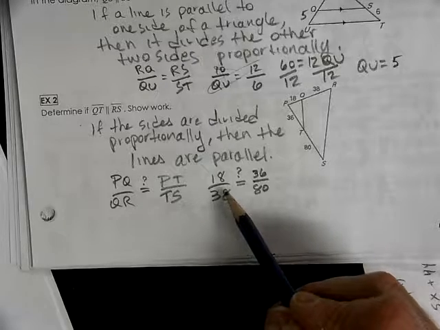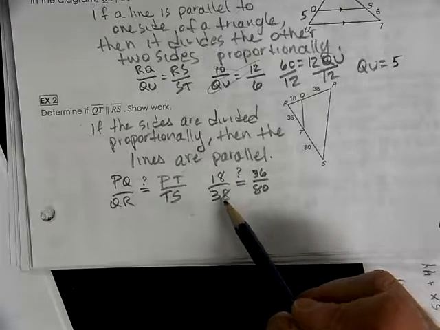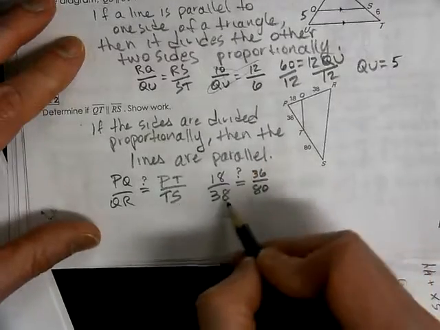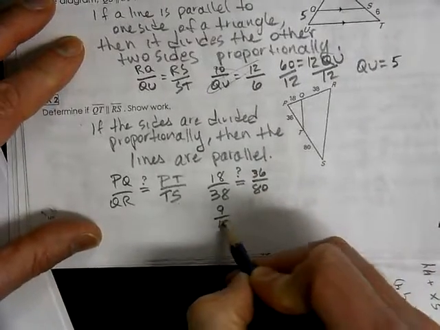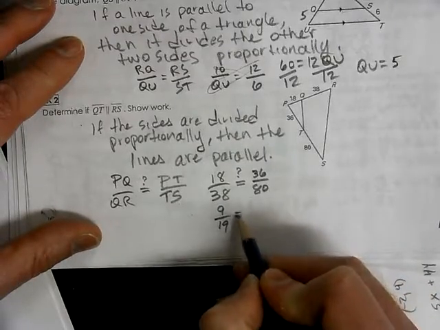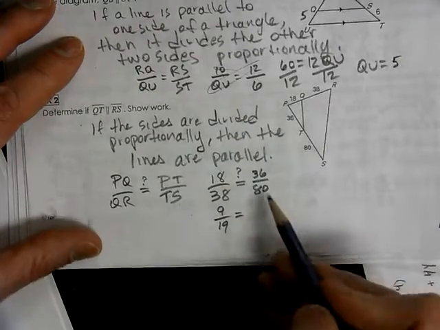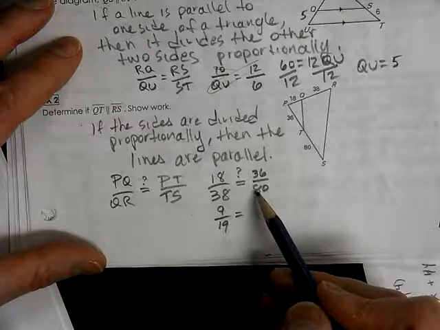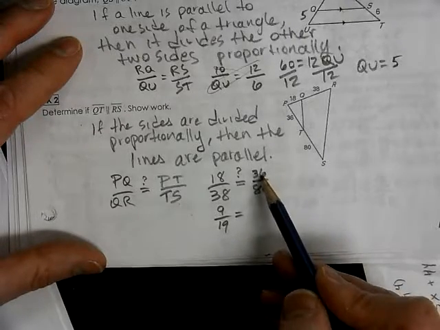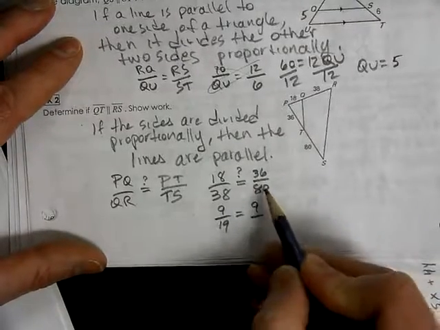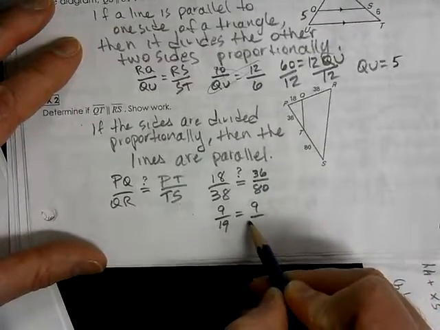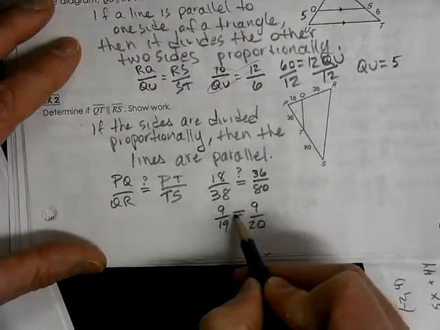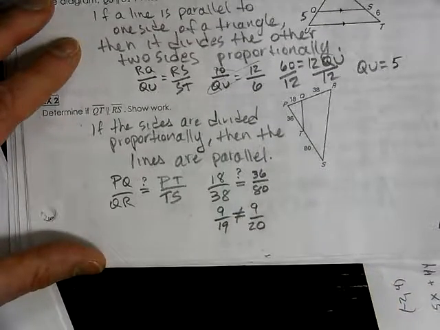So 2 is going to go into both of them. So we get 9 and 19. And what number goes into these two? Okay, 4 goes into 36 9 times. 4 goes into 80 20 times. So we do not have those equal.